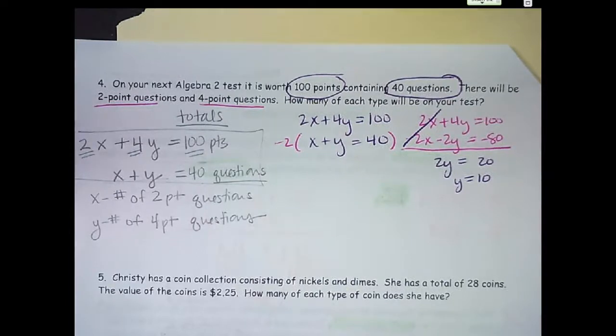Okay, you should get 10 for Y, which is the number of 4-point questions.